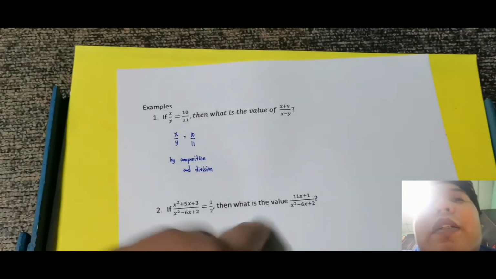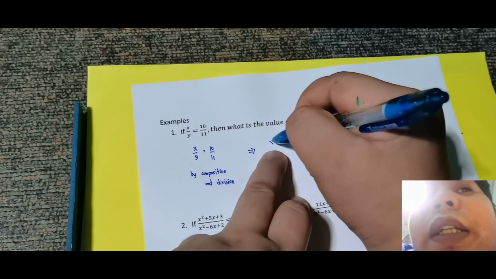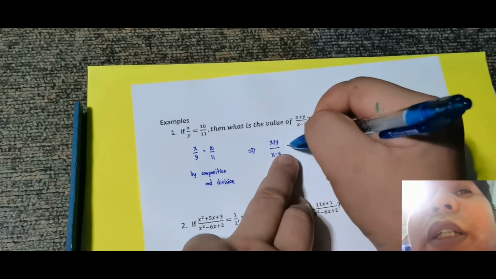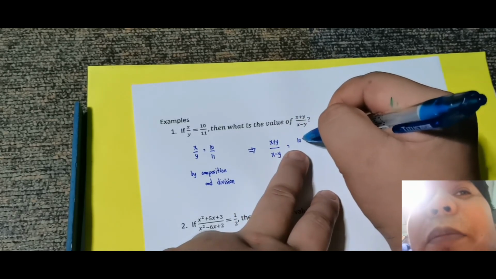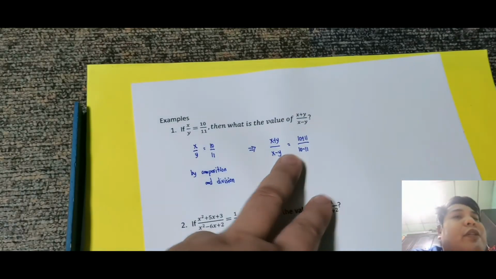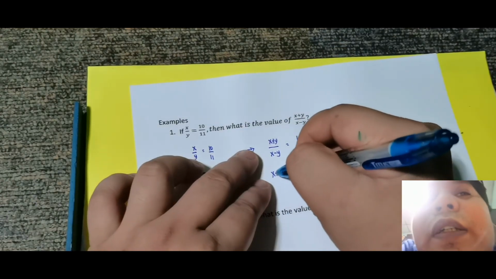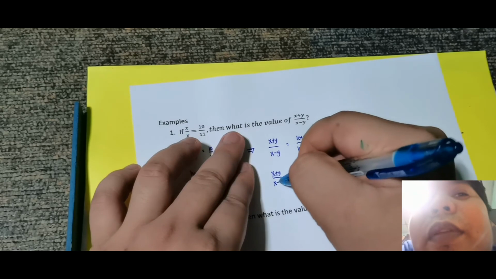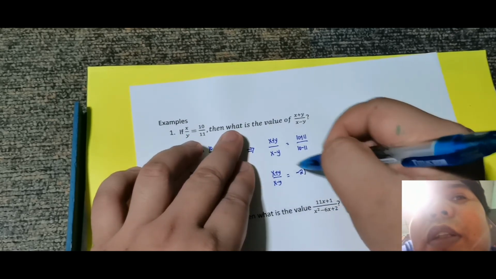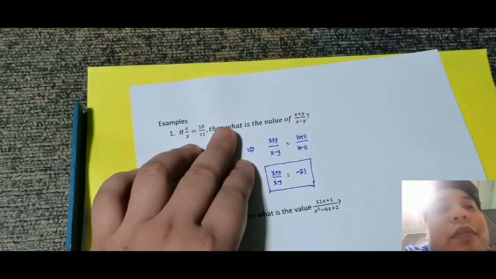So magiging, ito ay magre-result into x plus y over x minus y equal sa 10 plus 11 over 10 minus 11. Kasi kung ano nangyari sa left side, ganoon din mangyari sa right side. So therefore, x plus y over x minus y is simply equal sa 21 over negative 1 is negative 21. So, ito yung value ng ating x plus y over x minus y.